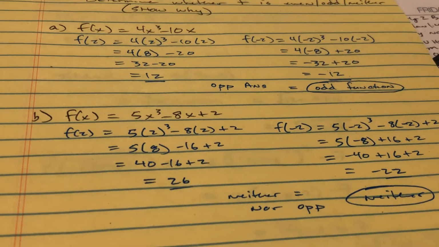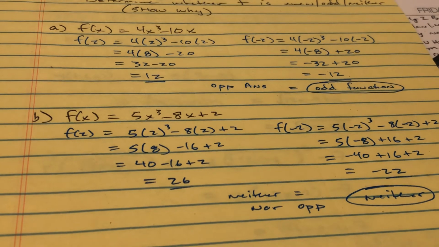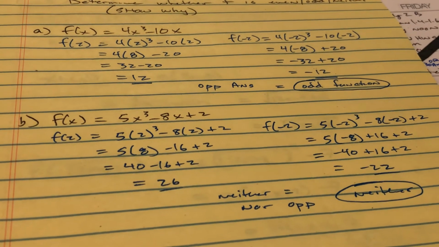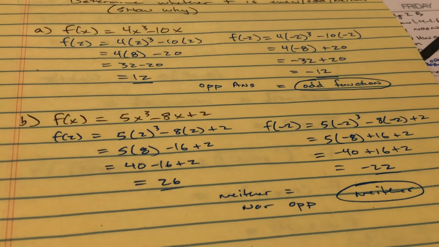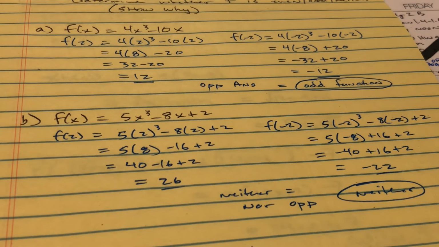So next one here, f of x equals 5x to the third minus 8x plus 2. The exponents are odd like the last one. You might be guessing odd, but this one has a constant. So plug in 2, plug in negative 2. Notice I get 26 and I get negative 22. Those are neither equal to each other, nor are they opposite.